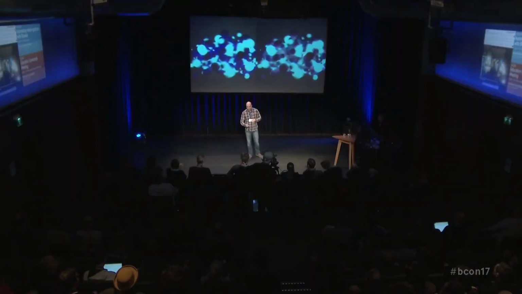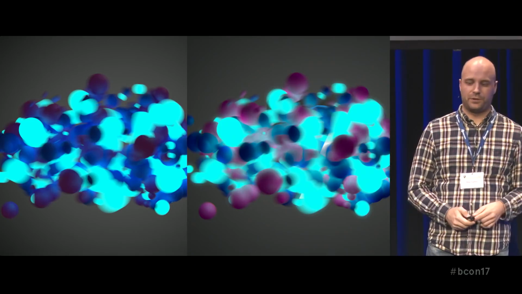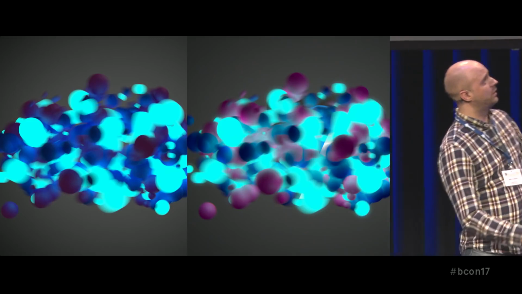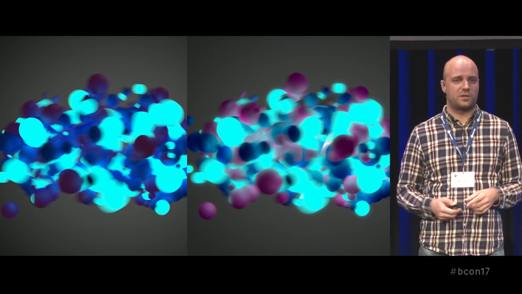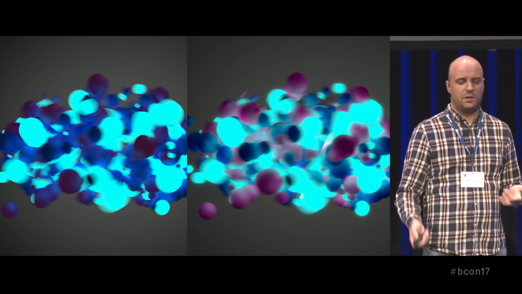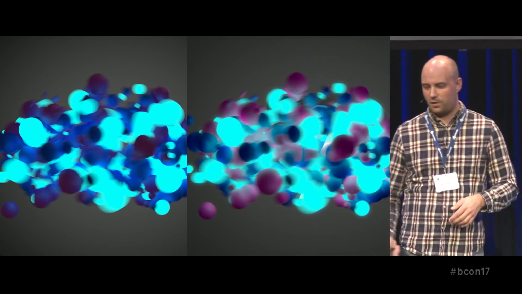Now, are they identical? No, they're not. But you wouldn't have known that if I hadn't shown you Cycles and Blender Internal. And I would even argue that this Blender Internal version is better for color customization, because in Cycles much more stuff is happening around, and this emissive material is colorizing everything. You can't see individual colors.